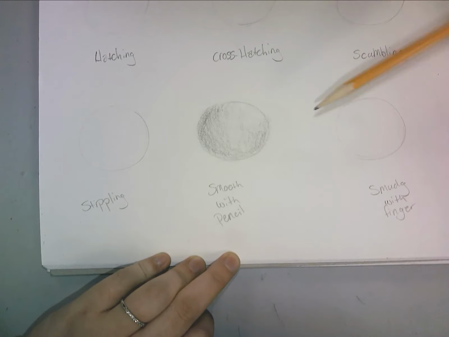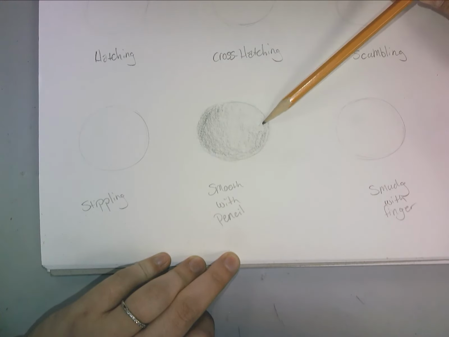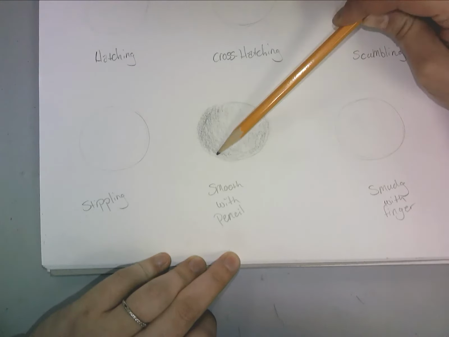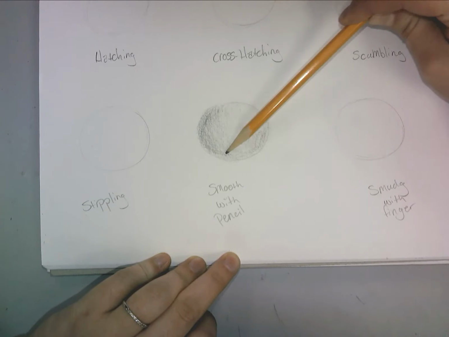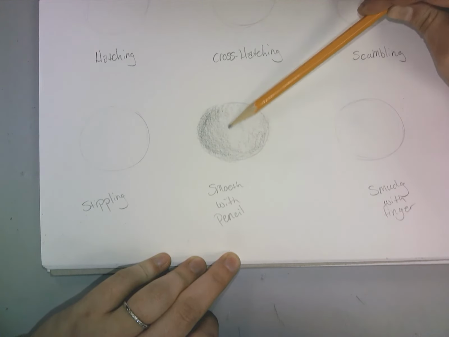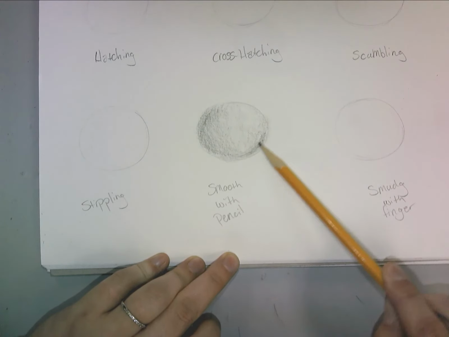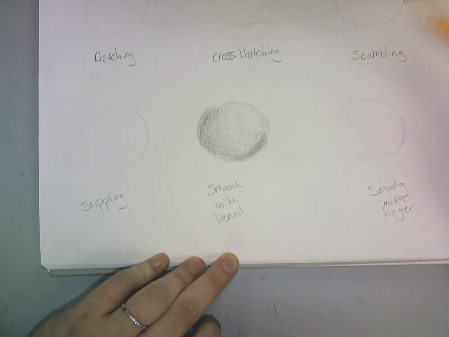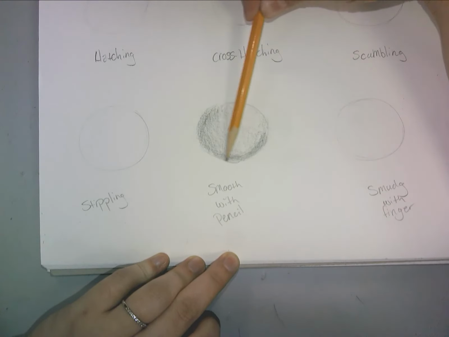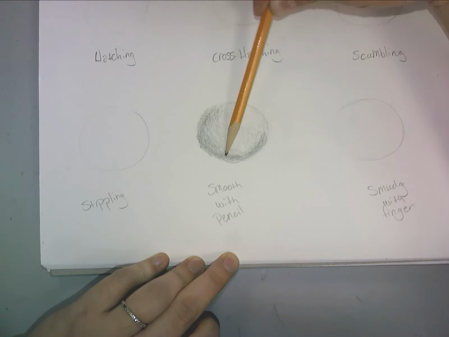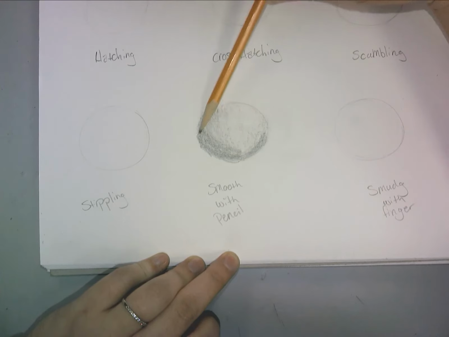Now, I left this top corner almost white of the paper, and you want to leave it really bright white because for more realistic looks when you are drawing and shading, you want to have some white areas next to some really dark areas. And having the white next to the dark makes it pop more.